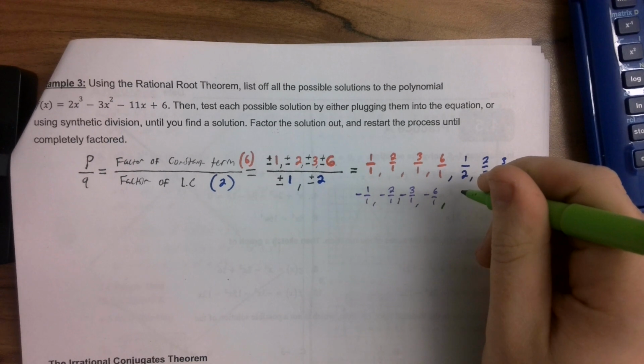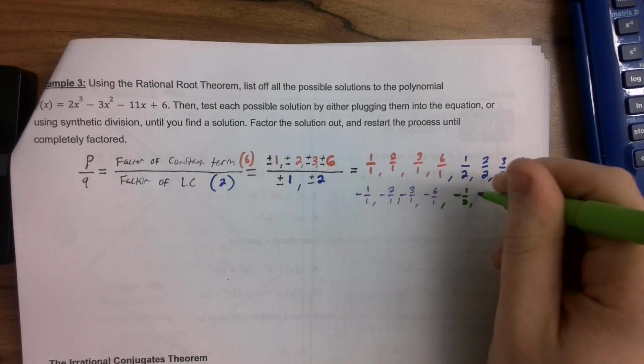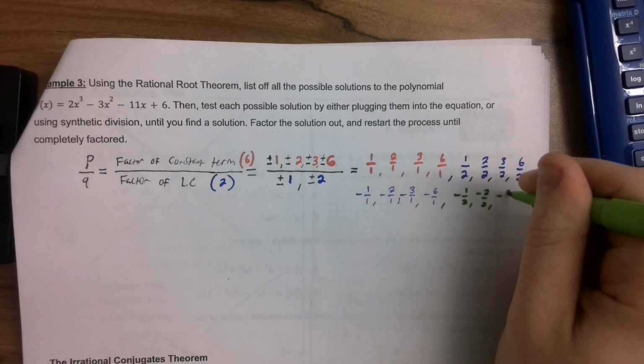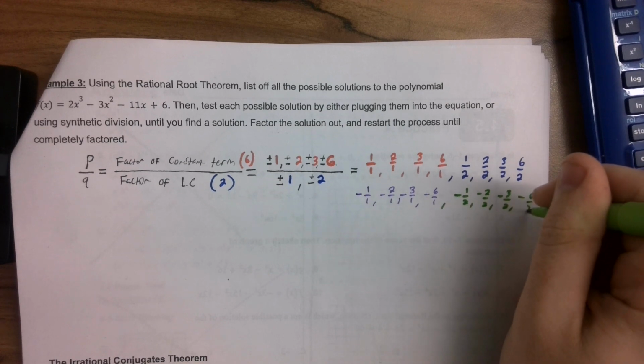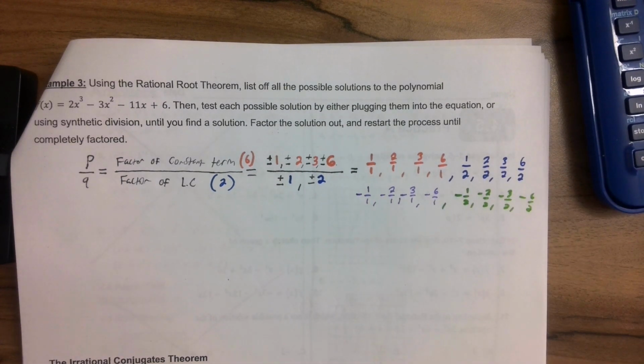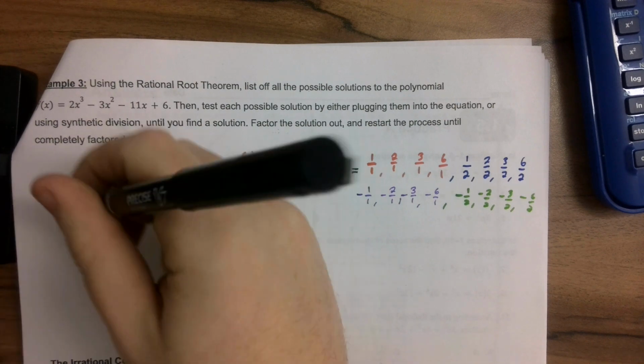I could go further, and I could do -1 over 2, -2 over 2, -3 over 2, and -6 over 2. That's a lot, but we can keep in mind that we can actually reduce some of these. Like 1 over 1, isn't that just 1?